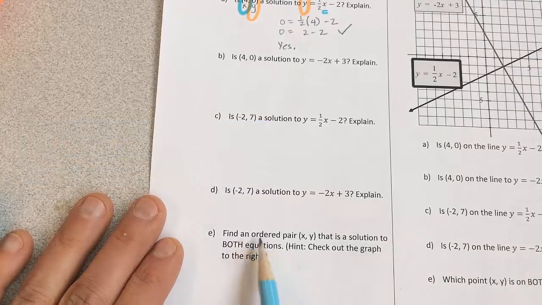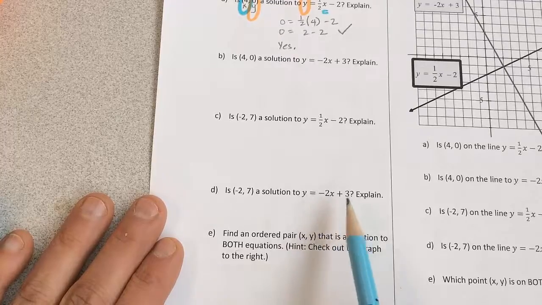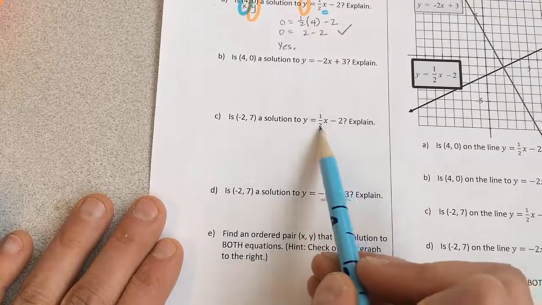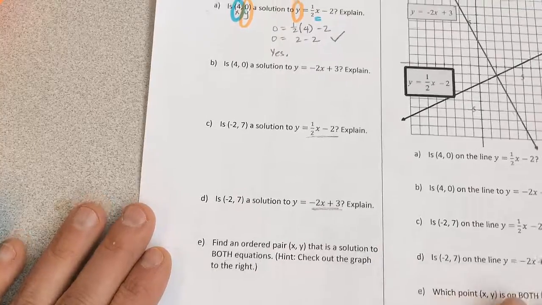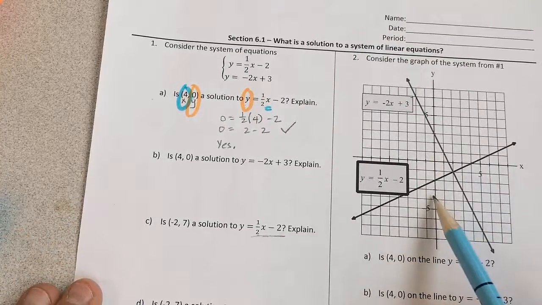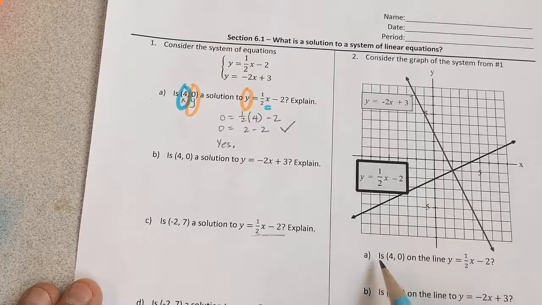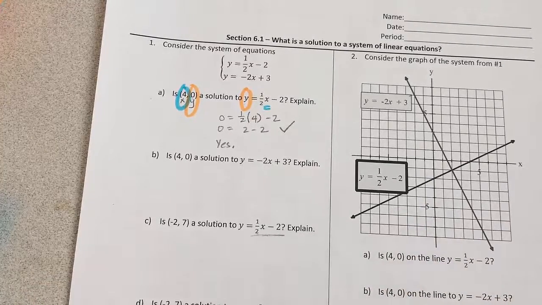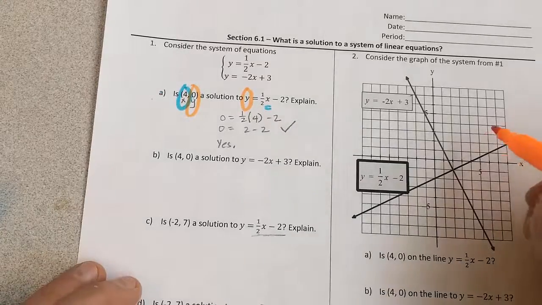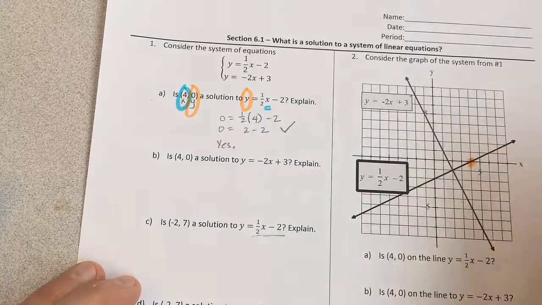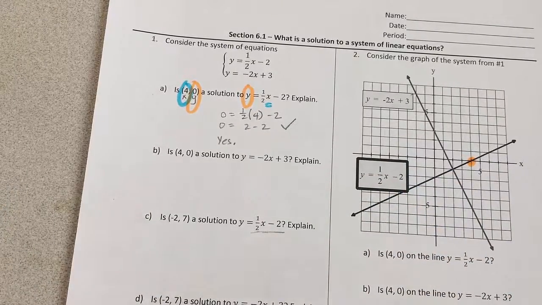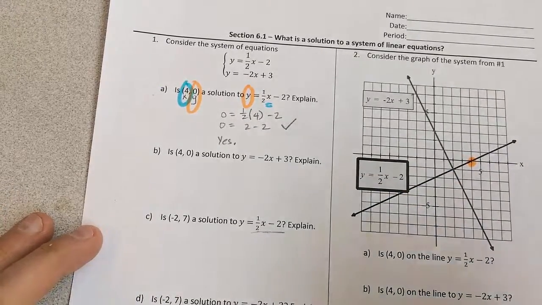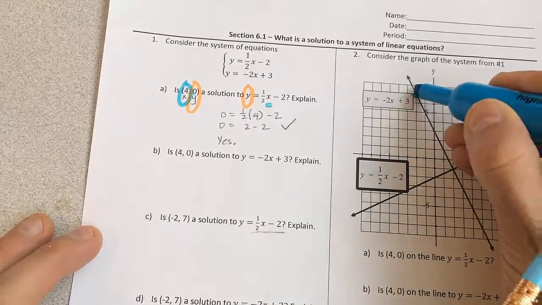Letter E says find an ordered pair that is a solution to both equations. In other words, makes this equation true and this one true. And then it says hint, check out the graph to the right. Let's do that. Looking at this graph, we'll notice that 4, 0 is the point right here. 4, 0. That's only on one of the lines. This is only on 1/2 x minus 2. And I notice that -2, 7, which is the other point, is only on this line.